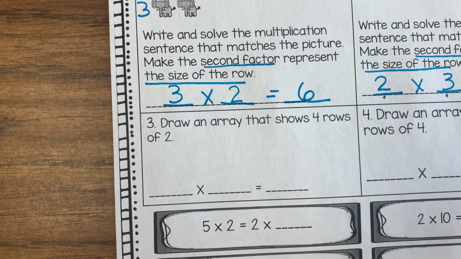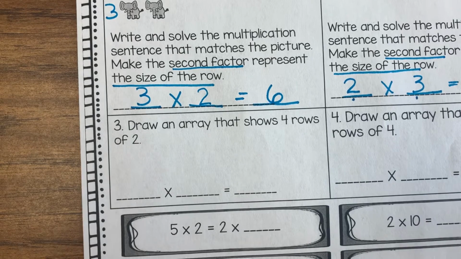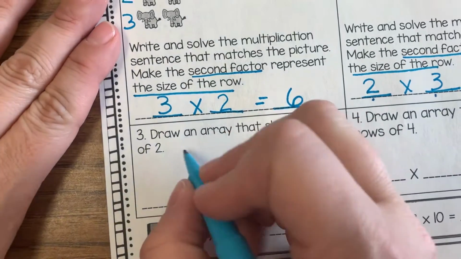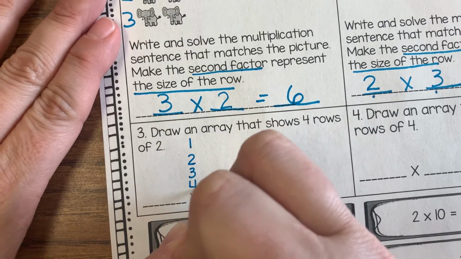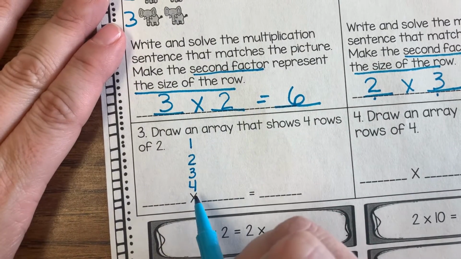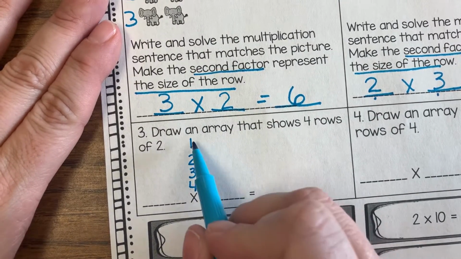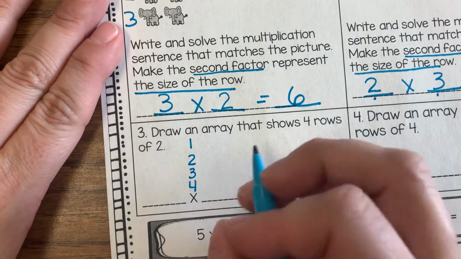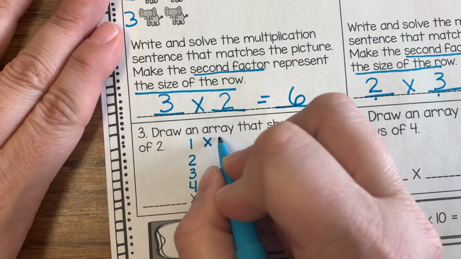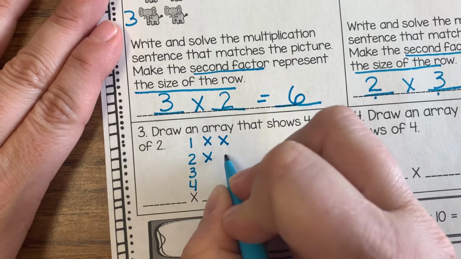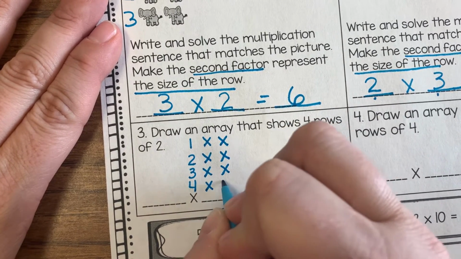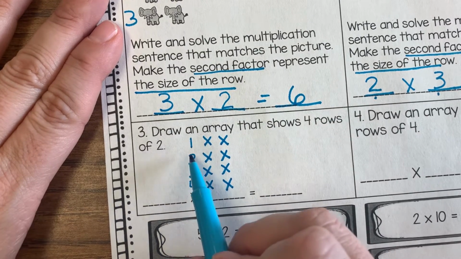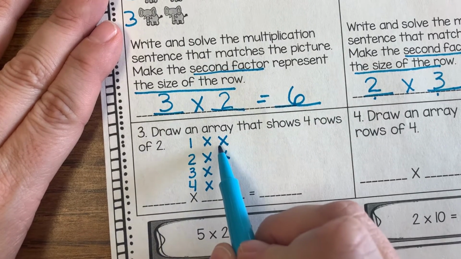Okay, so draw an array that shows 4 rows of 2. So I'm going to number my rows: 1, 2, 3, 4. Gotta smush it in there. 4 rows of 2. So I have 4 rows, and I'm going to put 2 in each row. You can do any shape you want to. Pick something simple that you can do small. I like to do X's. If you like to do dots, you can do that. Whatever works for you. So I have 4 rows, 2 in each row.